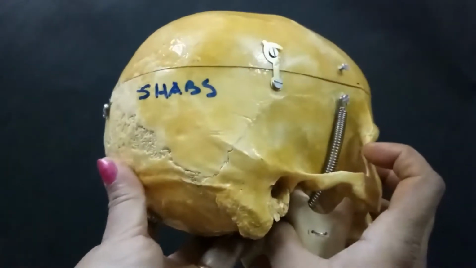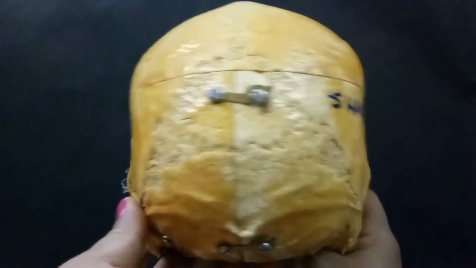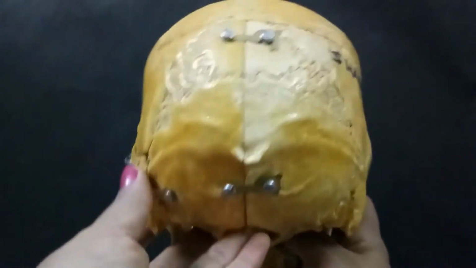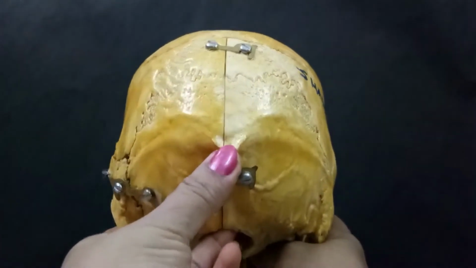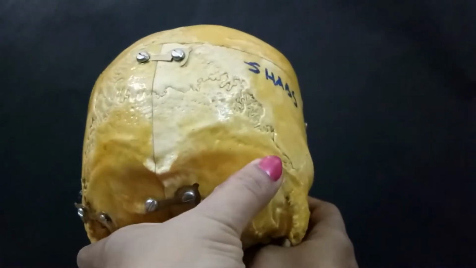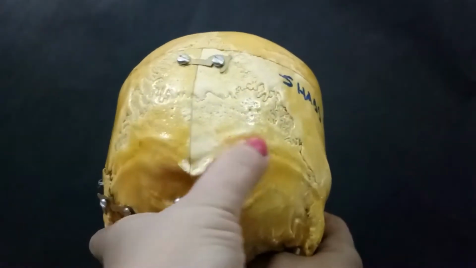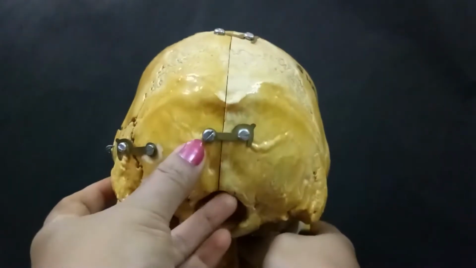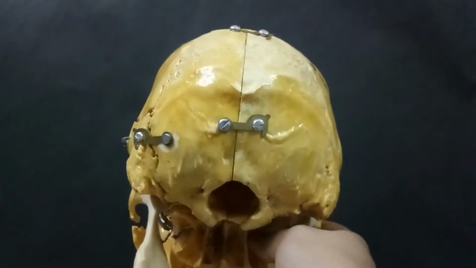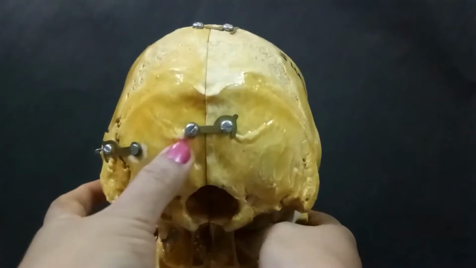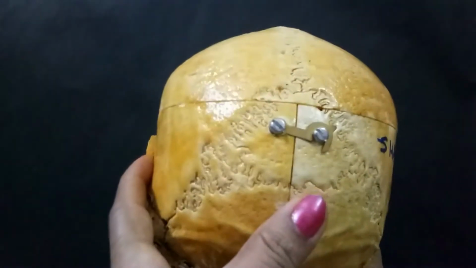This is an articulated skull. Let us learn about the occipital bone and its articulations from this articulated skull. You can see this prominent point is the external occipital protuberance. These two lines you can make out are the superior nuchal lines. Above that, these two are the highest nuchal lines. And from here, this is the external occipital crest, and radiating from the external occipital crest, these lines are the inferior nuchal lines.